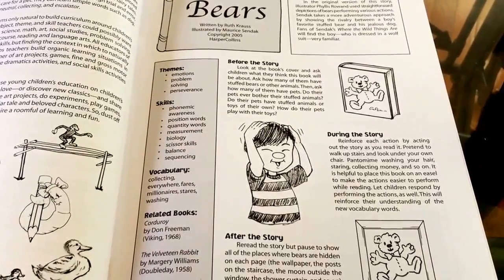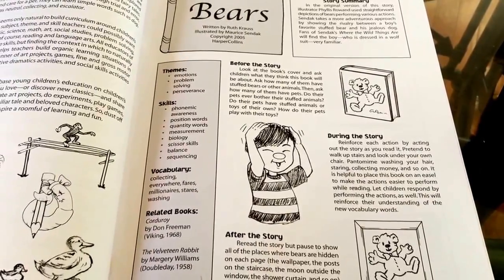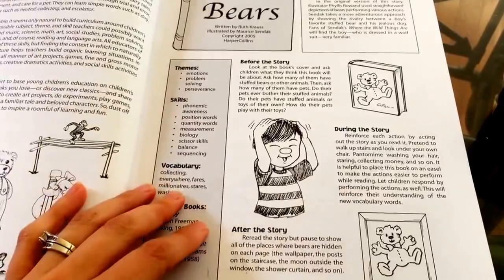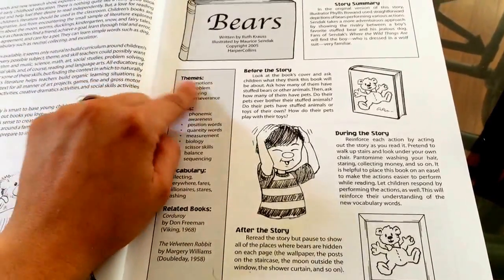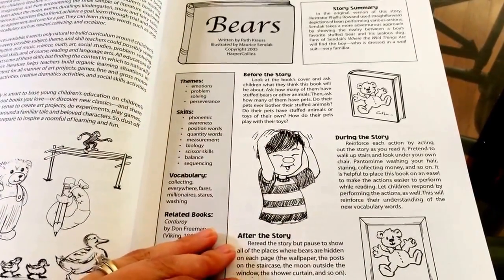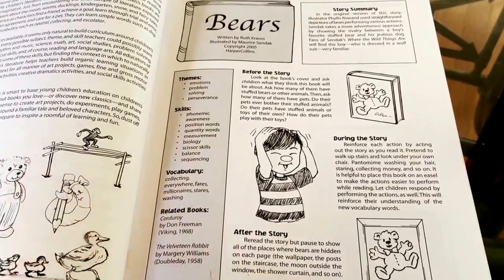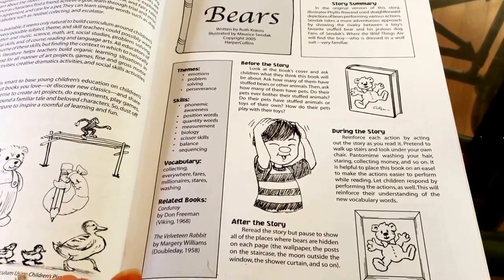So like I mentioned in a previous video, working on themes and problem solving and just building good character skills is important to me. So I'm glad that they are also putting these in the different unit studies that they have. That is extremely important to me, that my kids have good character traits.